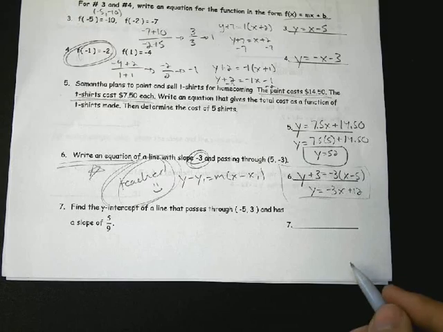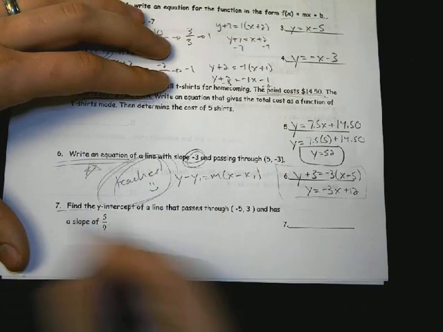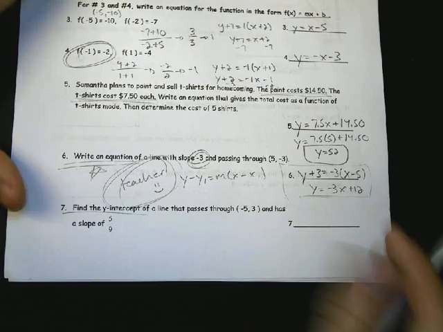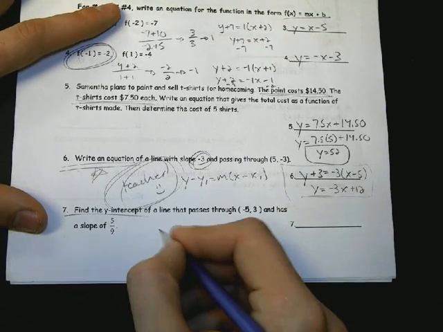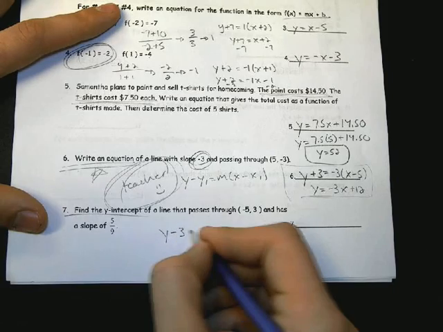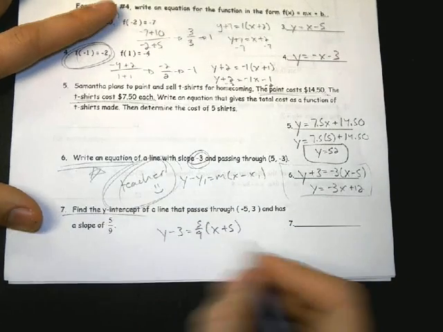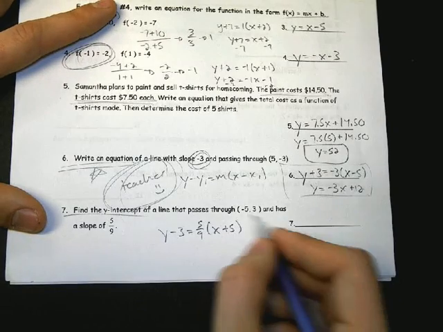This one, find the y-intercept. So what I'm going to have to do with this line is dump it in, solve for y, and then grab that y-intercept. So I have y minus 3 is equal to my slope, x minus -5. Again, I can't start with y equals mx plus b. I've got to start with point slope, so I have something to work with.